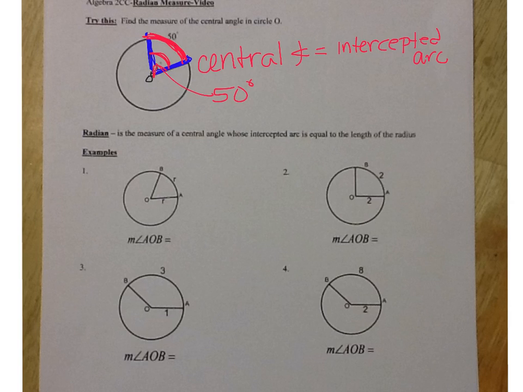Okay? So let's talk about what a radian is. A radian is the measure of a central angle whose intercepted arc is equal to the length of the radius. Okay, so now I'm talking about the length of the arc and the length of the radius. When I talk about the length of the arc, I'm not talking about degrees. I'm talking about if you actually took the edge of a piece of a circle and pulled it straight and measured it on a ruler. That's what I'm talking about.